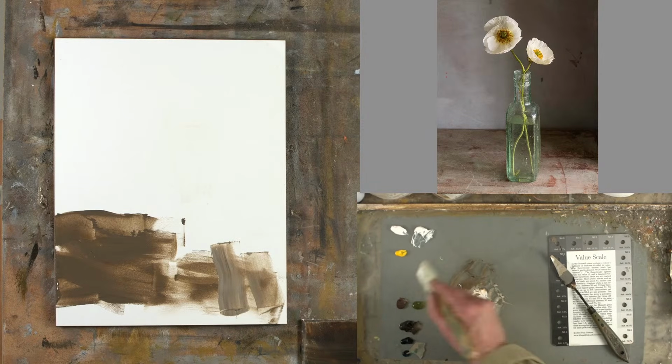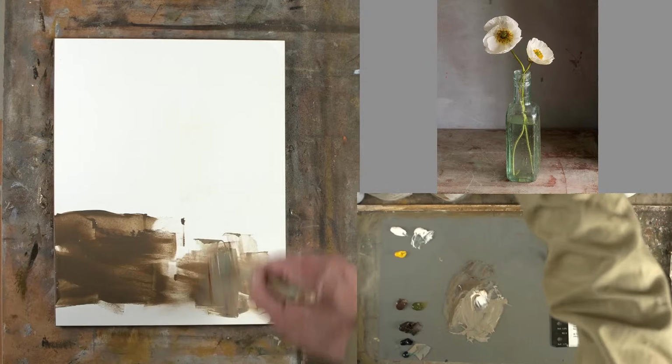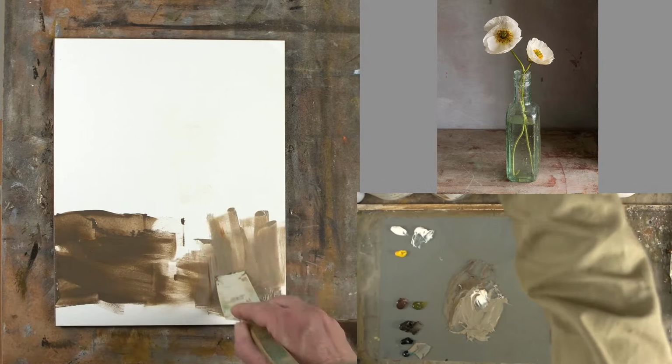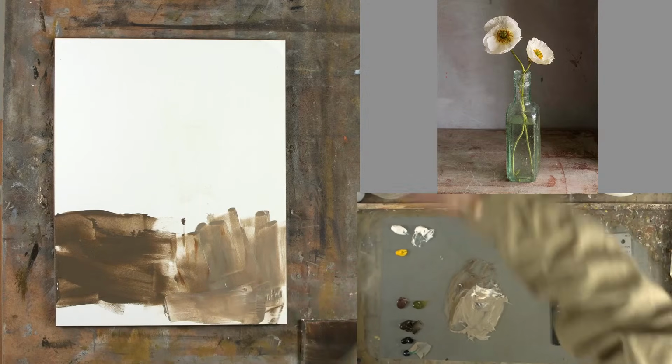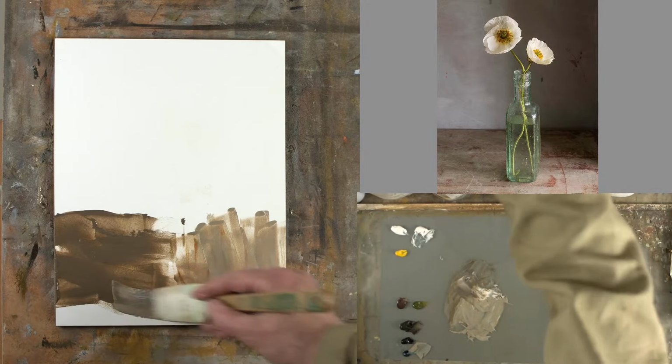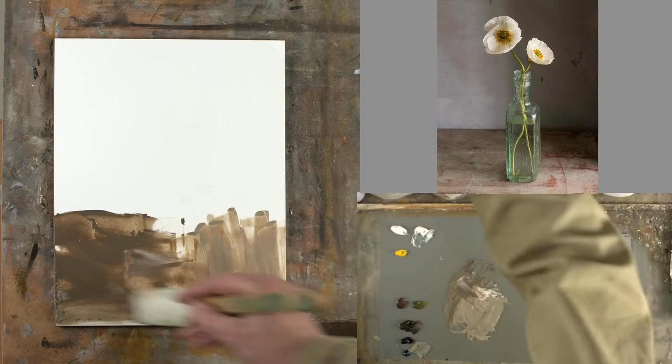A little bit of colour interest into it. Not too bothered about it being accurate colour as long as it's interesting. Tabletop.